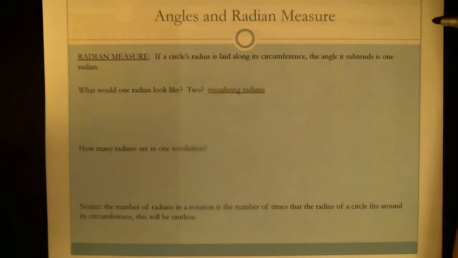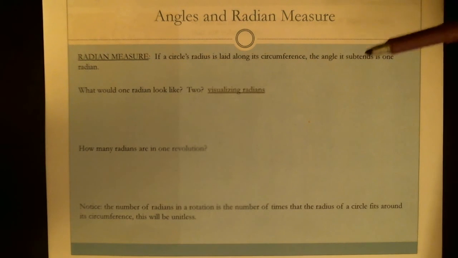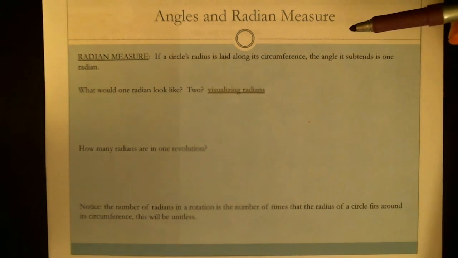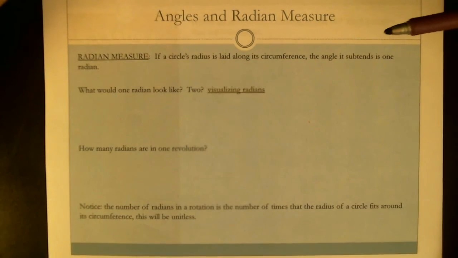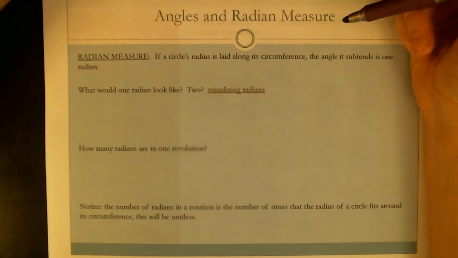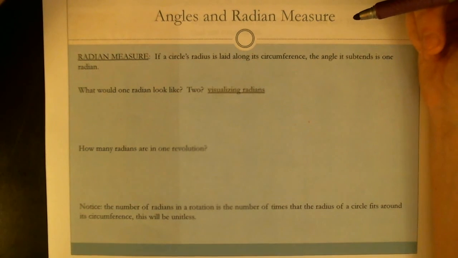Hi everyone. In this video, I'd like to really start getting into measuring angles using radians. So you can measure angles using degrees or radians, and we're going to spend the first big chunk of the quarter, like 2/3 of the quarter, just focusing on radian measure. Degree measure tends to be a lot easier for people that are already familiar with it. So instead of having you switch back and forth a ton, I'm just going to go ahead and stick with radians for a while until we get really comfortable.